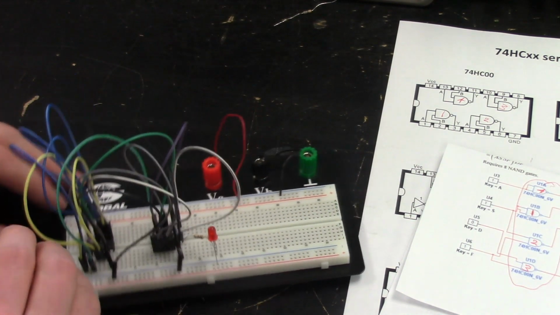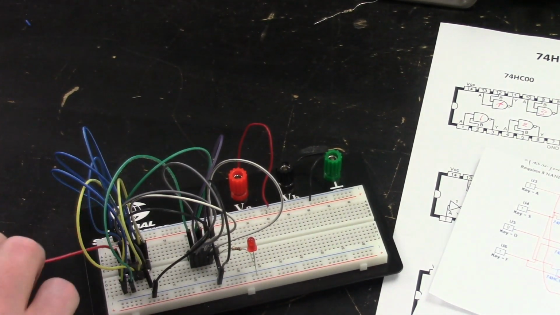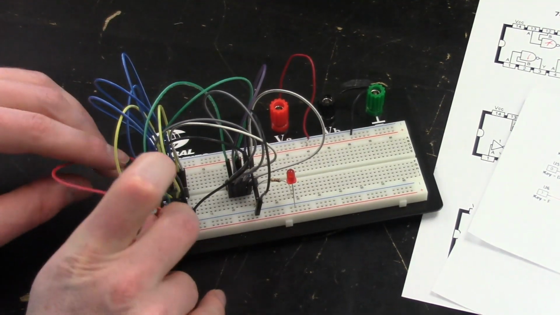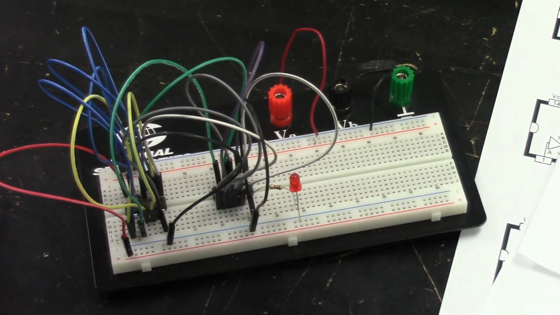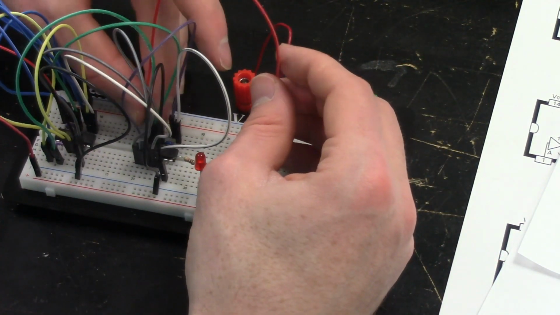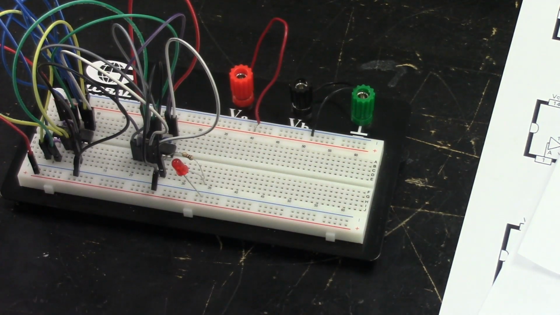We'll go from pin number 1 over to a high, and I think I'm going to use the bottom one just to keep it away from our inputs there. And on this one, we've got lots of space, so we can use the top rail. Okay, now we need to wire up the top and bottom rails together.